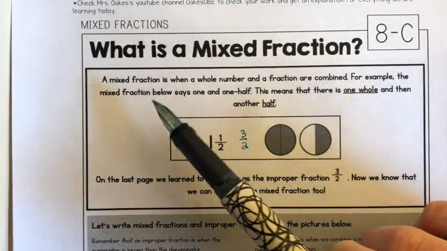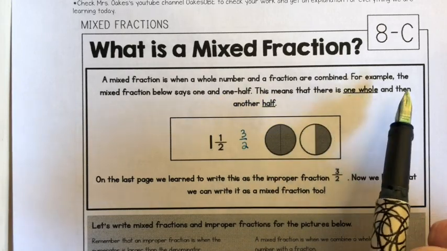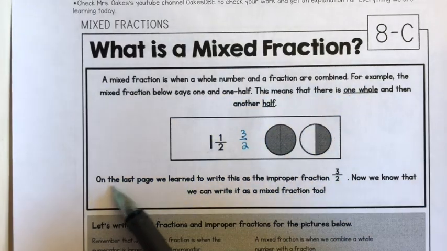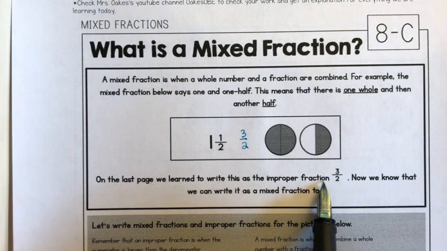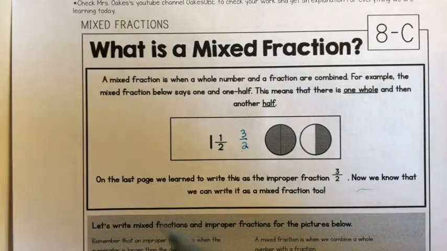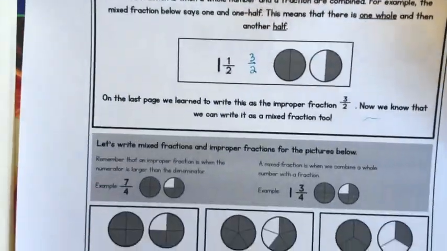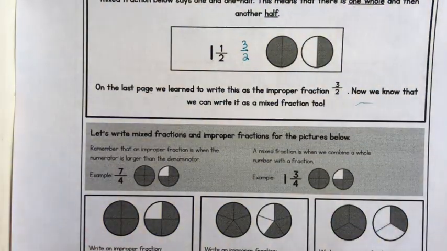For example, the mixed fraction below says 1 and 1/2. This means there is 1 whole and then another half. On the last page, we learned to write this as an improper fraction, 3 out of 2. See? Now we know that we can write it as a mixed fraction too. And again, these are just different ways to write the same thing. Let's write mixed fractions and improper fractions for the pictures below.